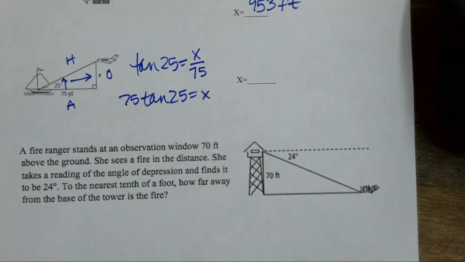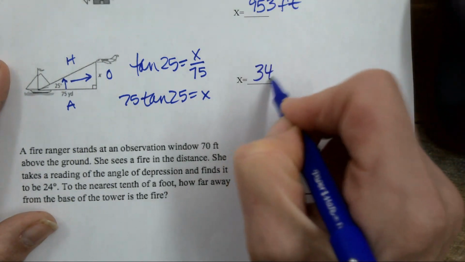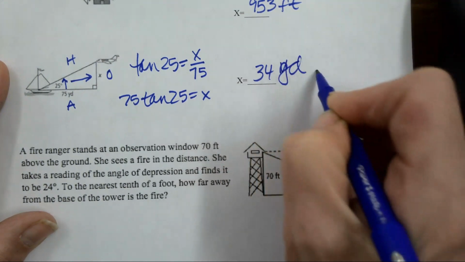Again, I'll let you guys do the math and you can tell me what you get. 34. 34 yards. Make sure you put the right label on that.